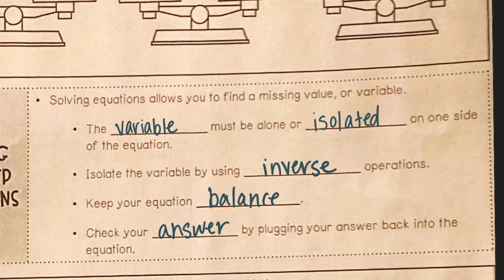Okay, so again, the variable must be alone or isolated on one side of the equation. That has to happen. We do that by using inverse operations. Whatever you do on one side of the equation, you have to do on the other.